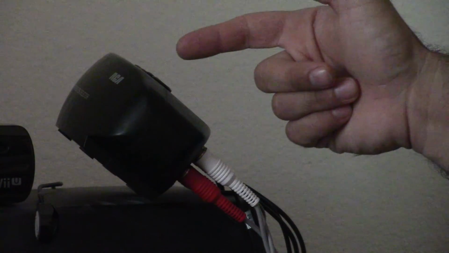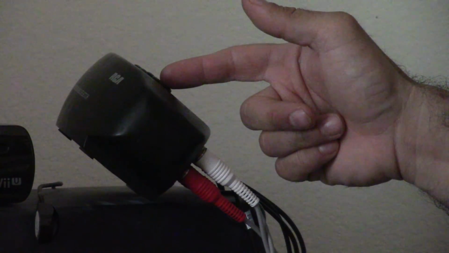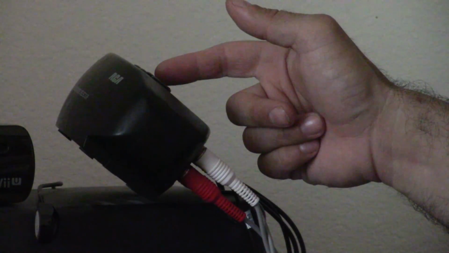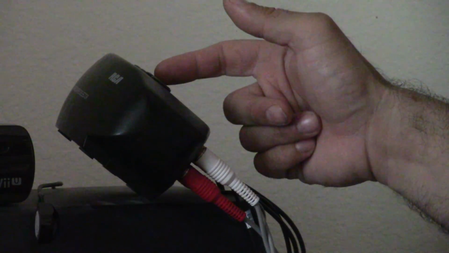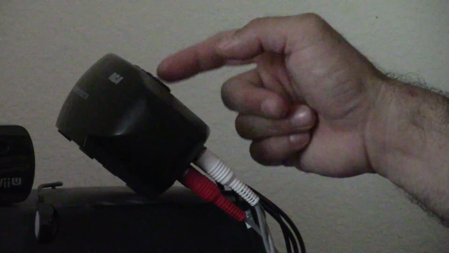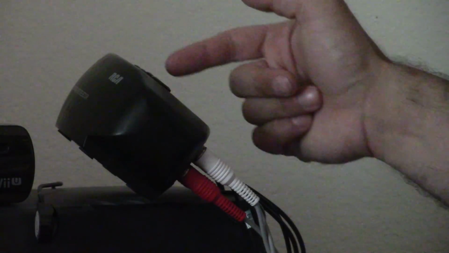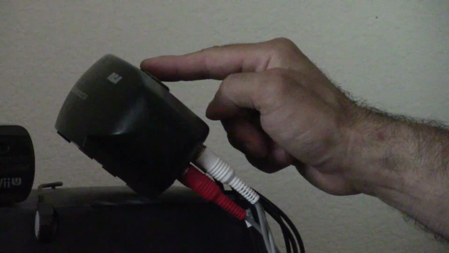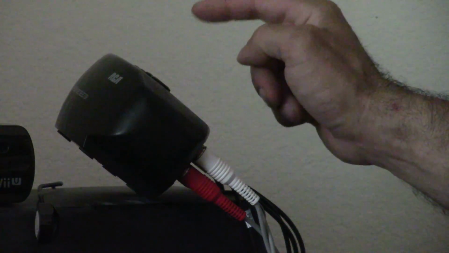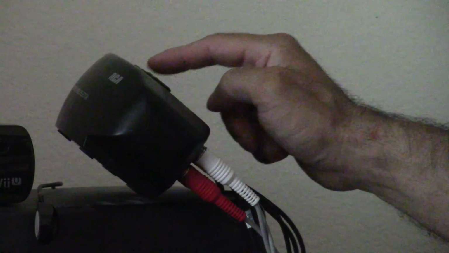You could have Wii U, Super Nintendo, TurboGrafx, Sega Genesis, Dreamcast, whatever other gaming console, then your HDMI device, thanks to the HDMI AV converter, and your DVD player as well. So it works out in the end, folks.